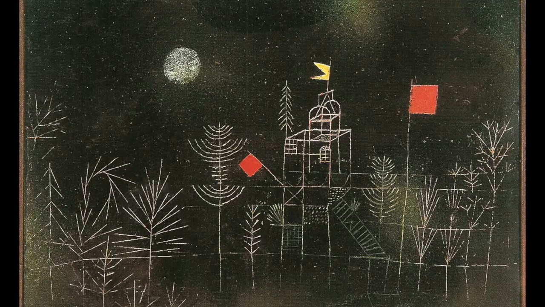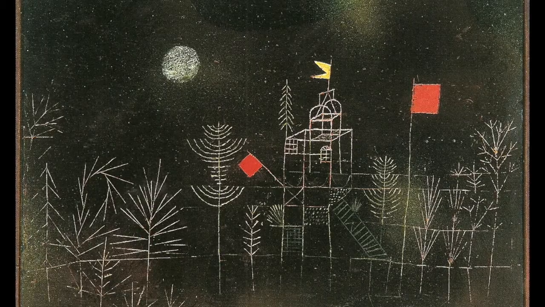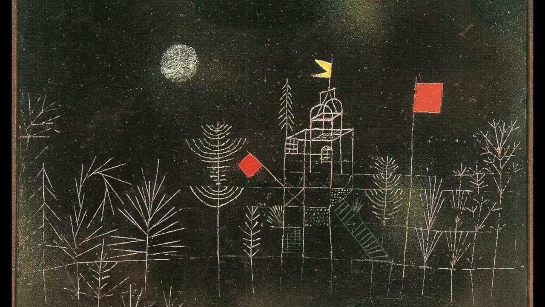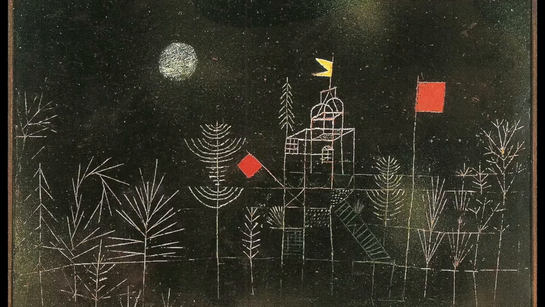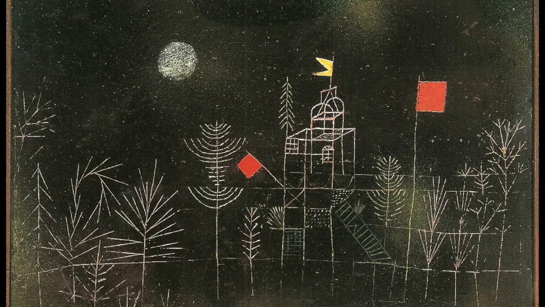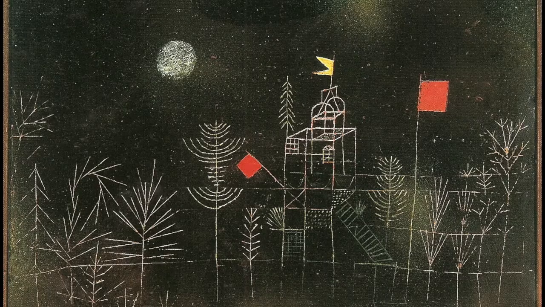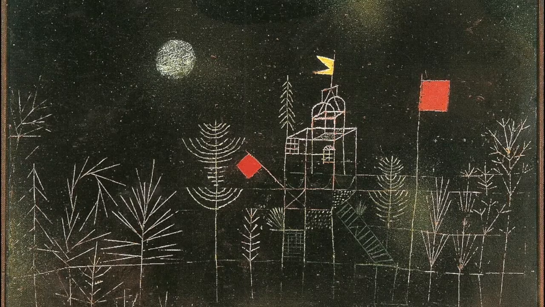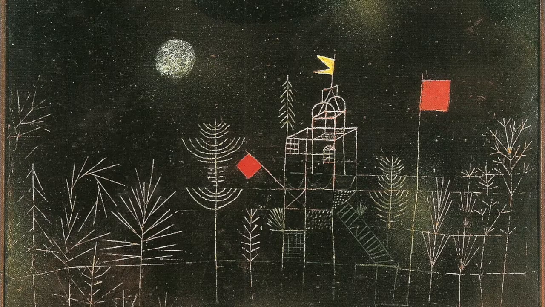But the way that he reduced the tree to certain elements and principles, that's the art of it. It's like one interpretation of a tree in the language of art and design, or principles of design and also elements of design. So this one has a certain eerie feel in my mind.